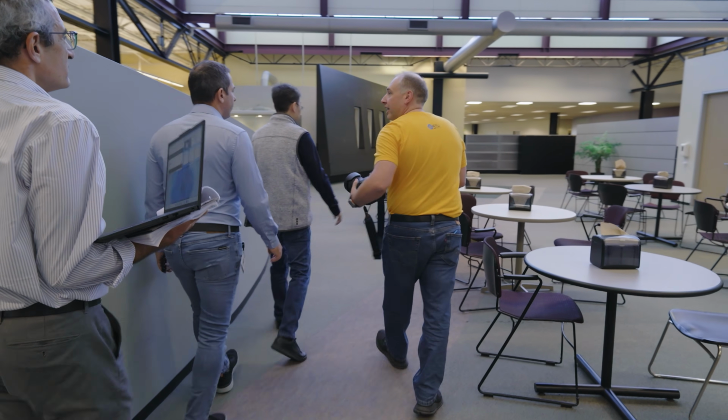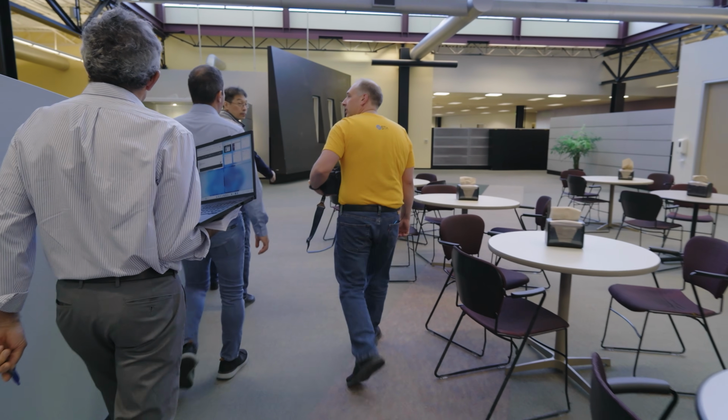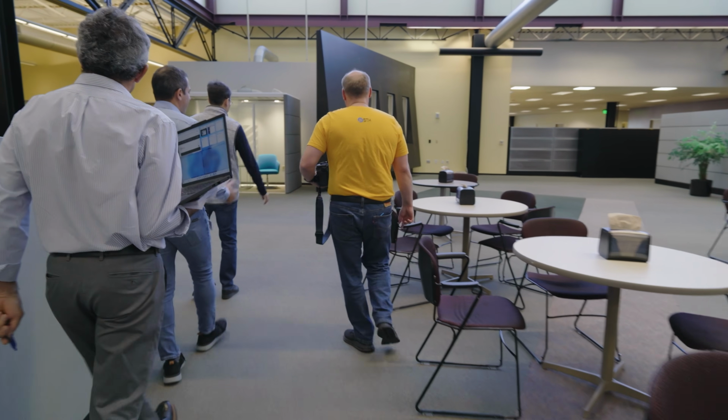We normally don't get access to these labs, and if you don't get access to these labs or hyperscalers, you normally don't get to see this really cool technology. So with that, let's get to it.